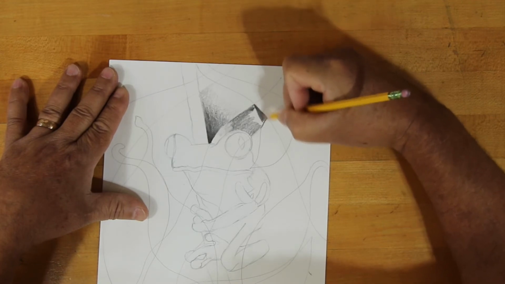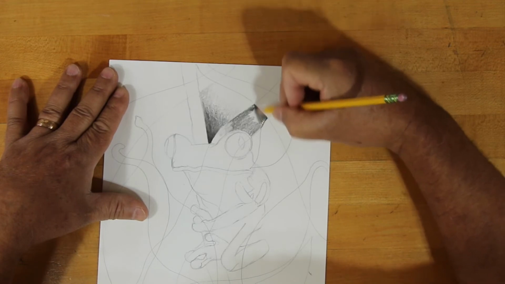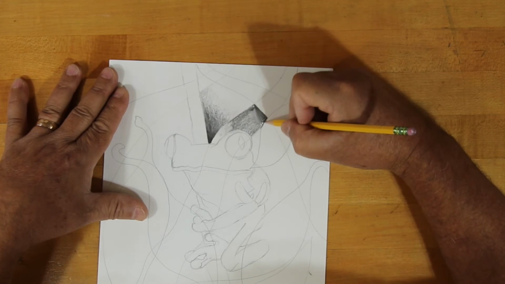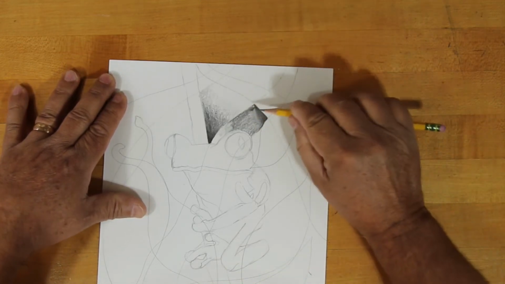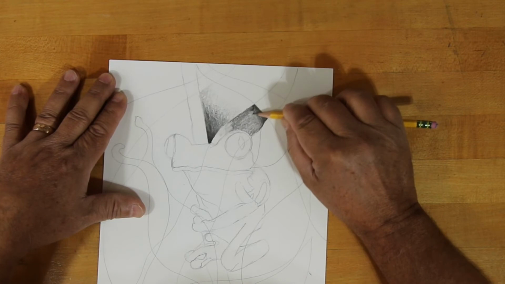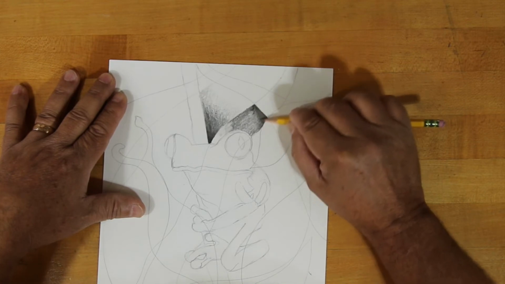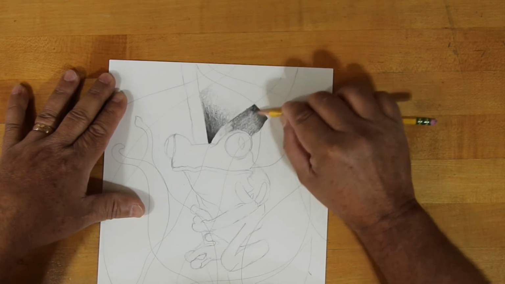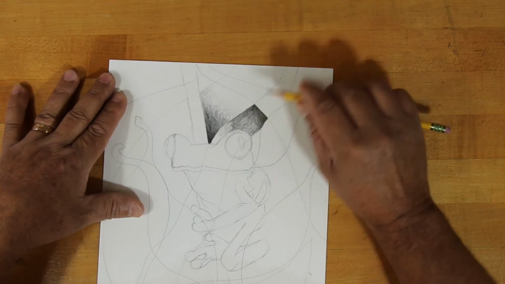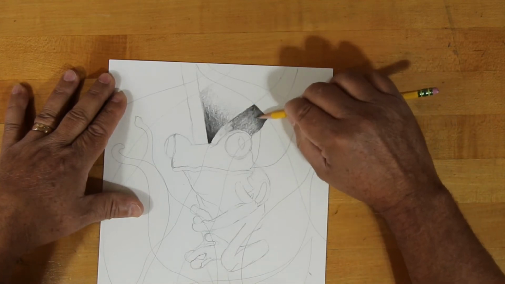So here I'm starting off dark, but then as I go this way, I gotta blend it. And that's the tricky part. There's the gradation. That is going to be the tricky part because you want it to look smooth. You don't want to have a whole bunch of lines in your gradation. You want it to look nice and smooth.